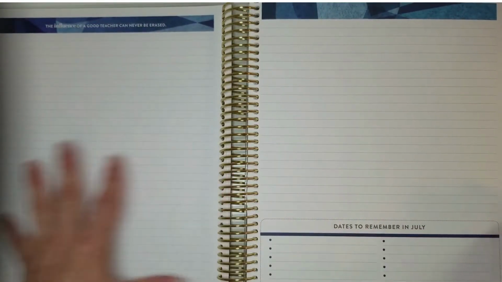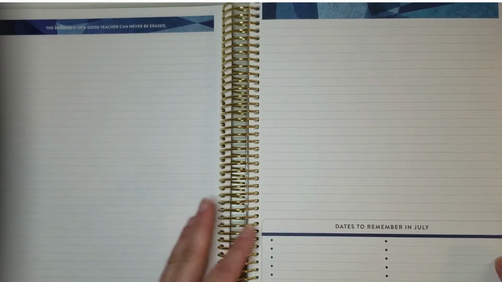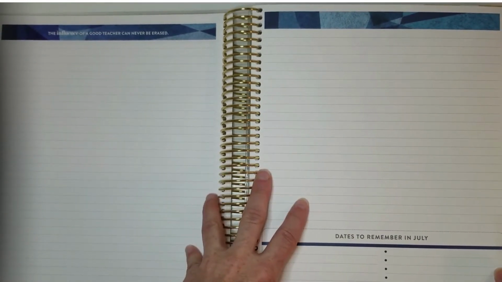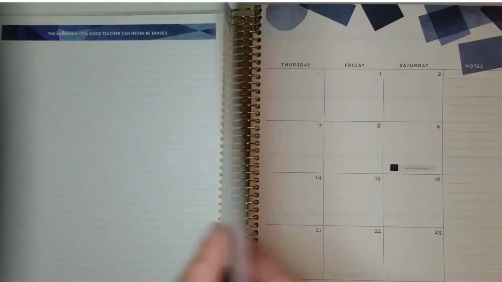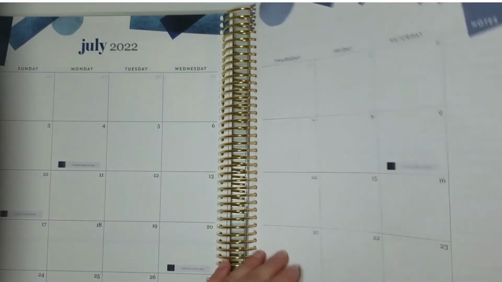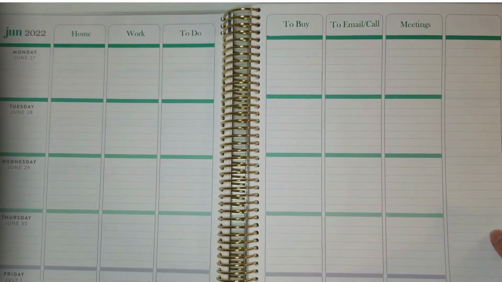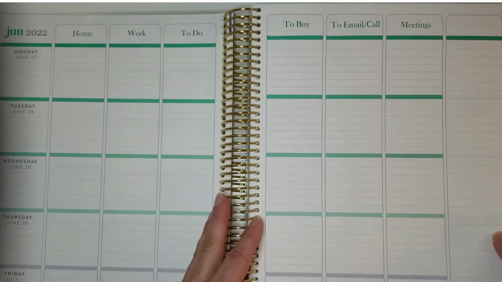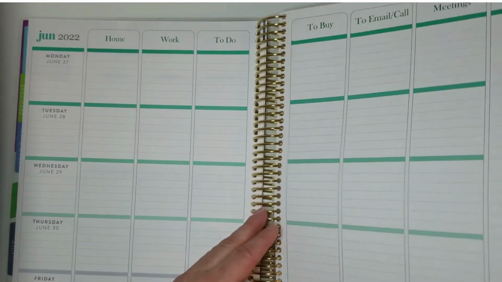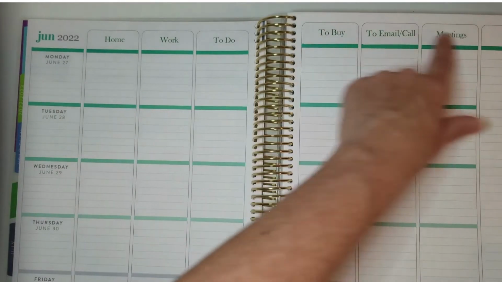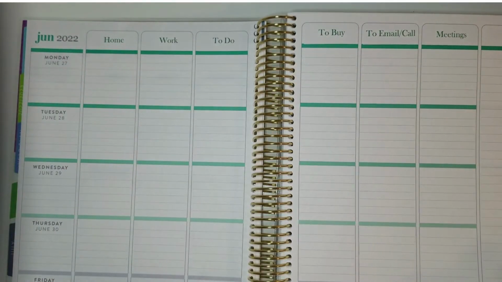I generally take out the graph paper if I can because I don't use it, and it also bulks up the planner. Now, you'll notice that I have not done anything in July. I use my planner for teaching and only teaching, so even though you're going to see the dates labeled in there, I'm not going to put anything in here. I will probably end up ripping out the entire month of July because I'm not going to be doing anything for school the month of July. But what I do have are the labels, just in case I need to use them.